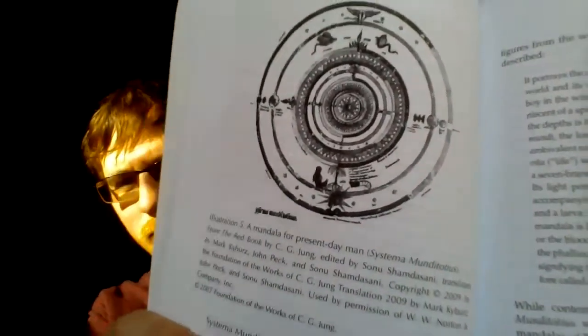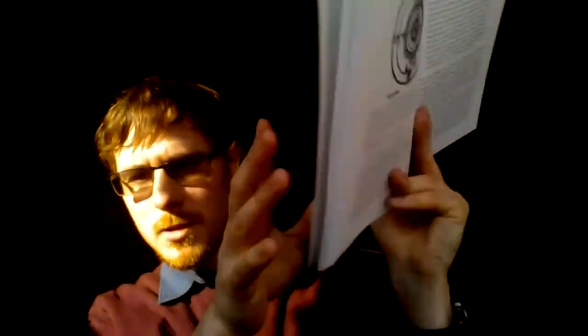Illustration 5. A mandala for present-day man, Systema Munditotius. From the Red Book by C.G. Jung. Now, if you're watching the video, I will show you. Oh, wait, there it is. So that's a mandala, right? It's got a center. It looks like it's got planets. It's got some angel figure. But it looks very symbolic as well.